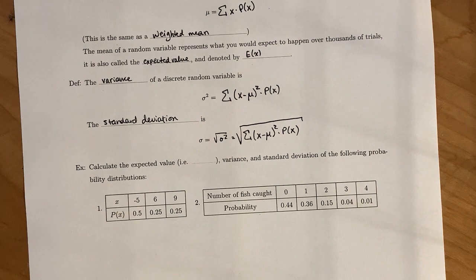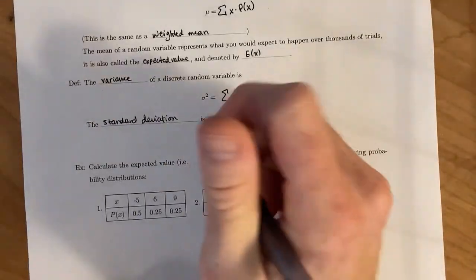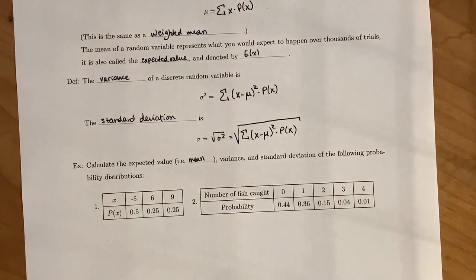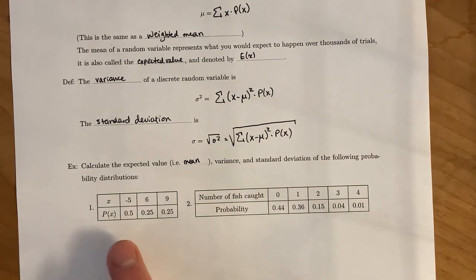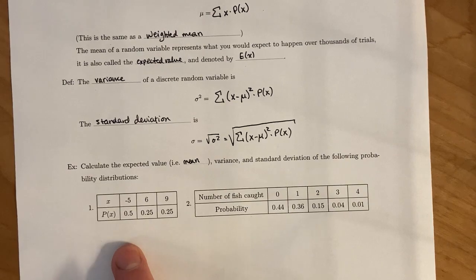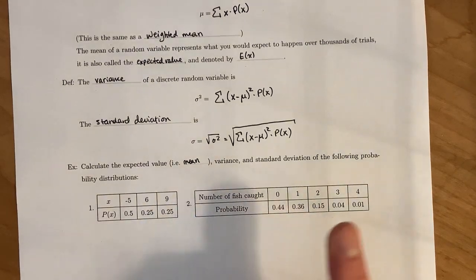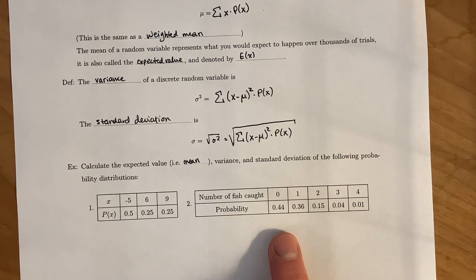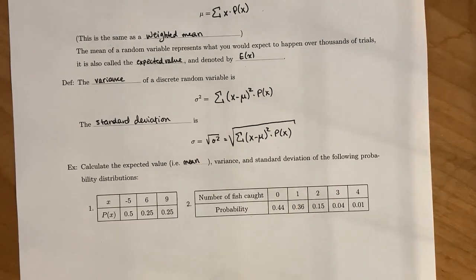Cool. So our last example is to calculate the expected value. And when you see expected value, we're really just talking about the mean. We also want to find the variance and standard deviation of the following probability distributions. So we have two of those. We have this first one, which was our first example of a probability distribution. Then we have this other one where we constructed it from the frequency distribution.